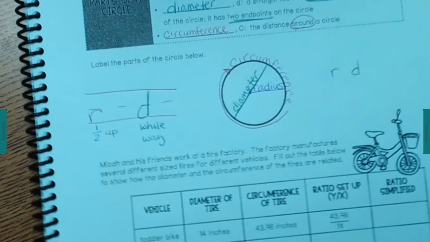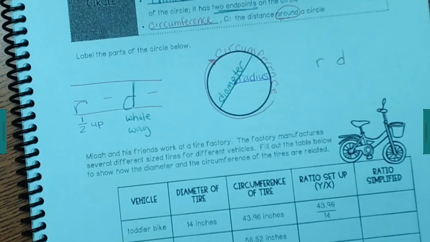So if radius is half, how do I get the diameter if I know the radius? You add the whole thing. So if this is 5, this is 5, so the diameter would be 10. So you multiply by 2.